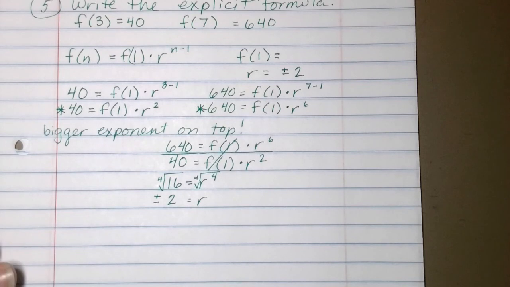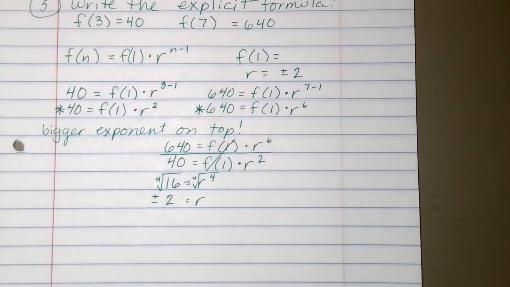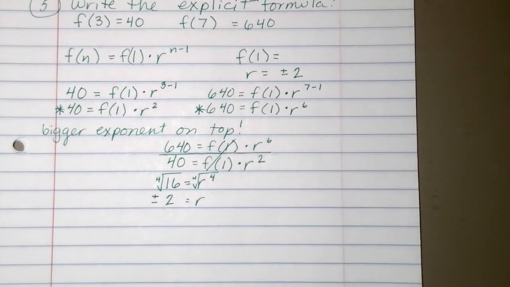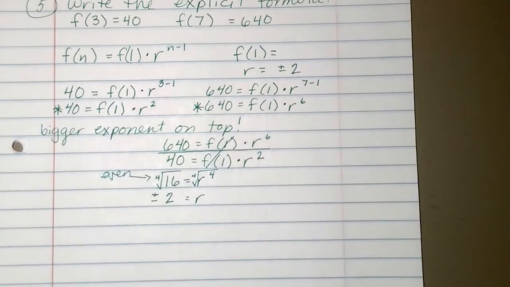Okay, so far so good? Yeah? Okay. Now that I know what r is, yes? When the index is even, yes. If I'm taking the cube root of something, there's only one answer. If I'm taking the square root, there's two potential answers. The fourth root, there's two potential answers. So only when this is even. Okay?